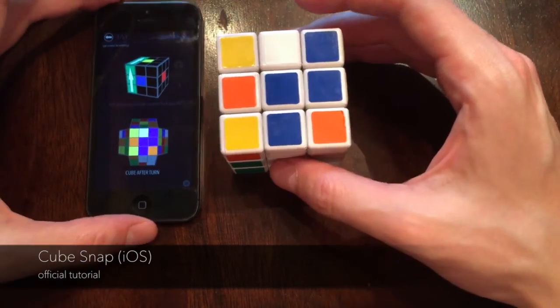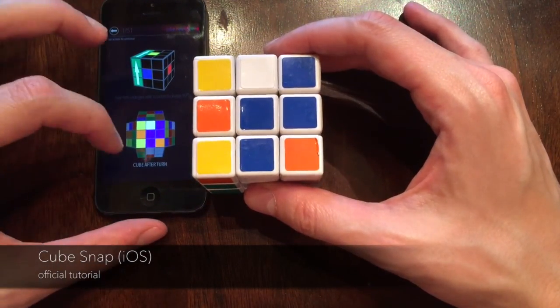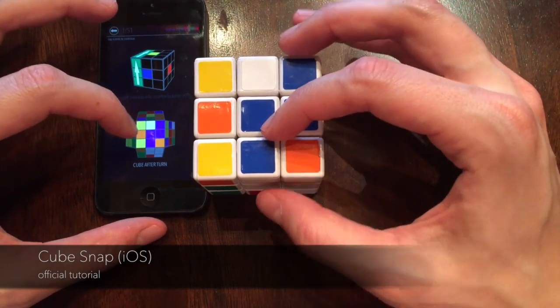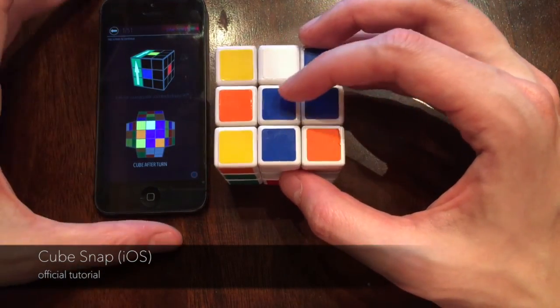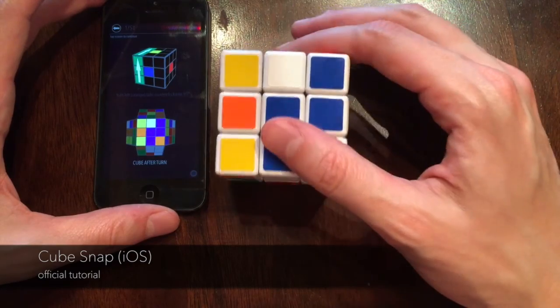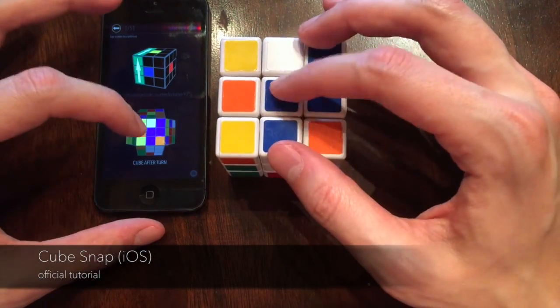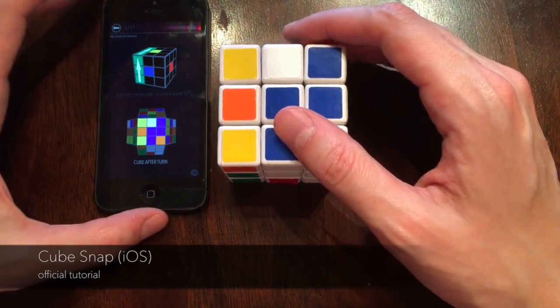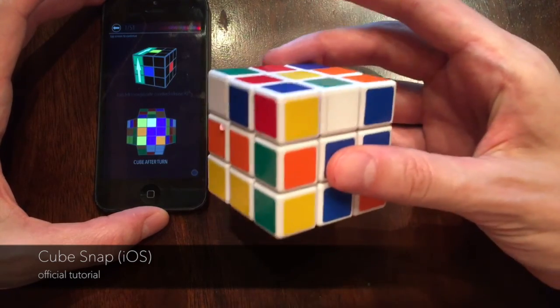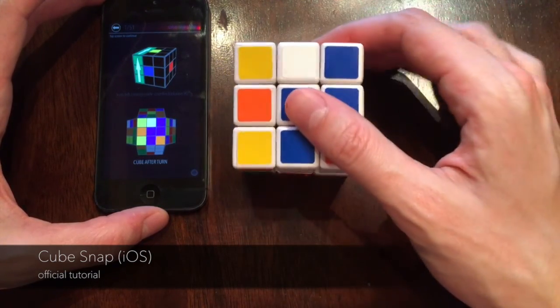After you turn, you want to go down here and make sure that your cube is matched up with this cube. See, cube after turn, right? That means that your cube should look this way after you make the turn that's up here. And as you can see, it does. It looks like we're still in business.